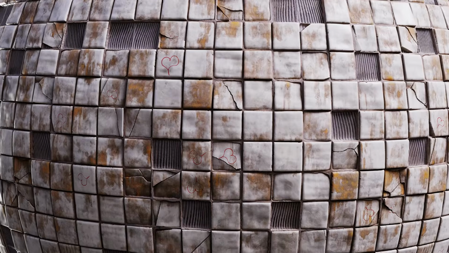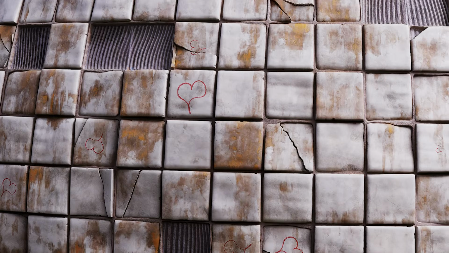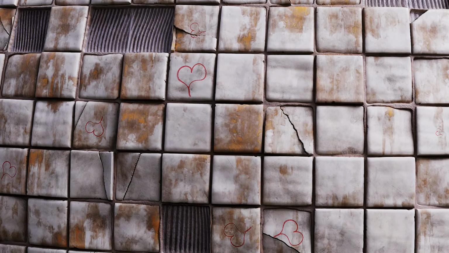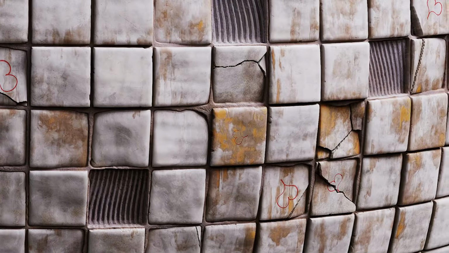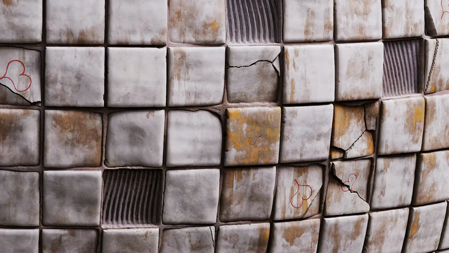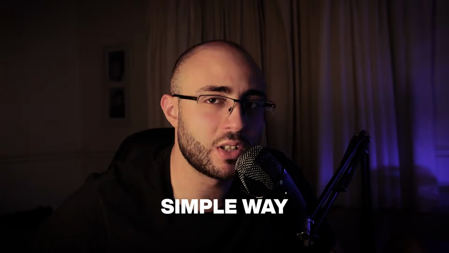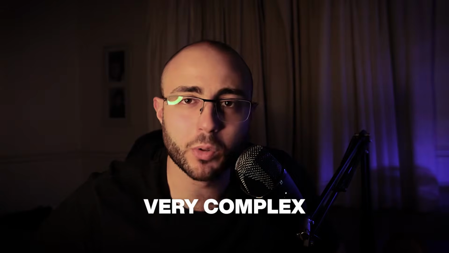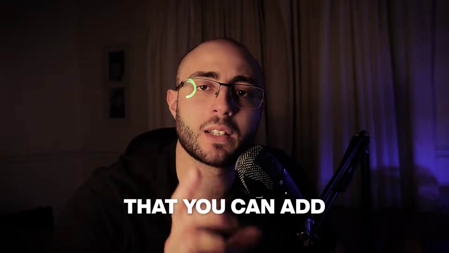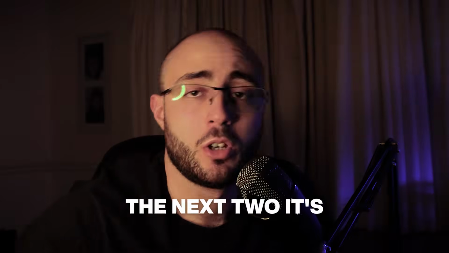This is one of the materials from my students, and as you can see, she added some small graffiti, but she also added leaks and many other things to it. All of these add a little bit of story of where this material was from, but I felt it was lacking a little bit more. This is just a simple way of doing it. This is not very complex, it's just a small detail that you can add, but if you add it with the next two, it's going to look even better.